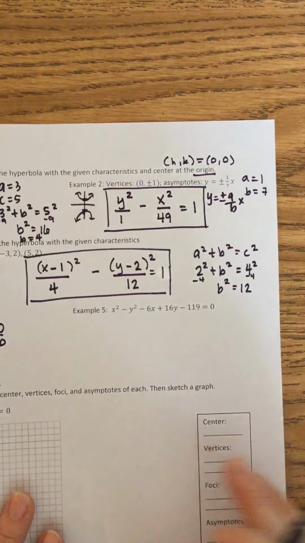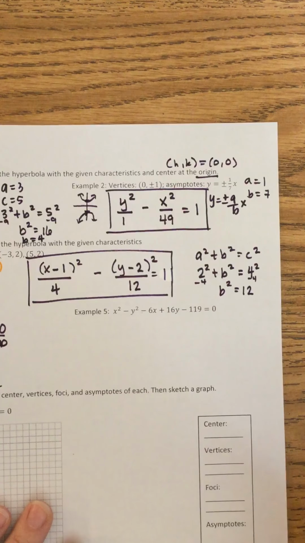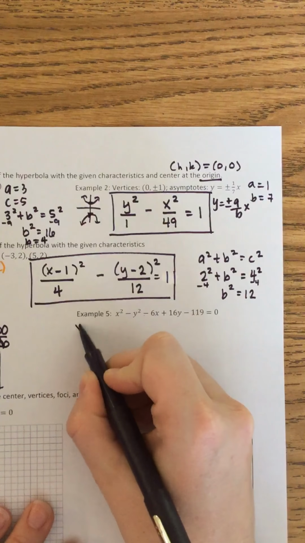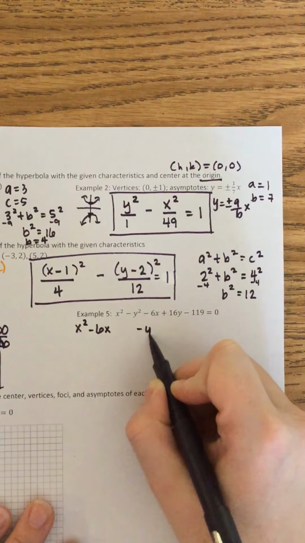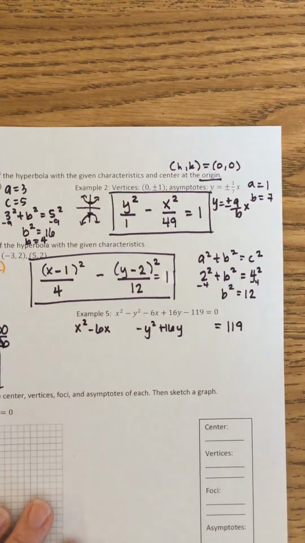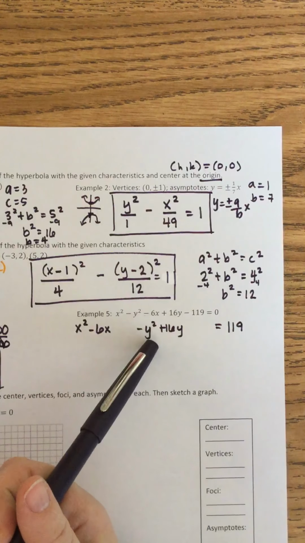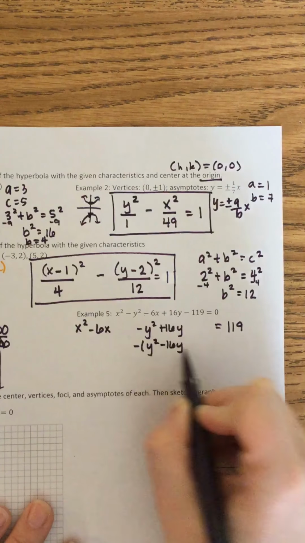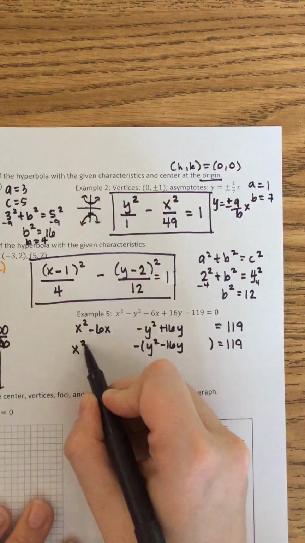All right, example 5, we're going to have to do some complete the square, rearranging. Group your x's together, group your y's together, move your constant to the right. So if I group my x's together, I'm going to have x squared minus 6x minus y squared plus 16y equals 119. I don't have to factor anything out of the x. On this one, I need to factor out the negative, so I'm going to have negative y squared minus 16y equals 119. Okay, from here, we're going to complete our square.